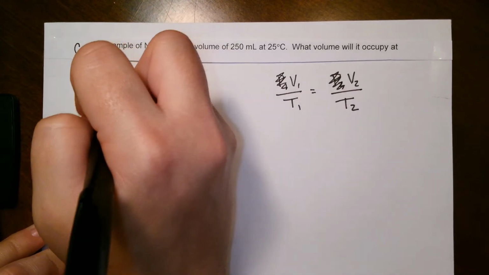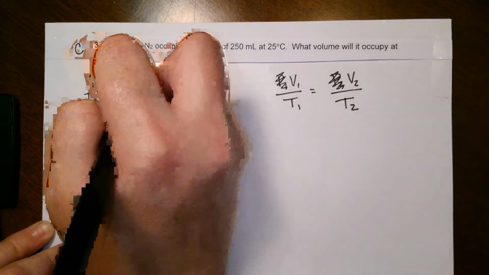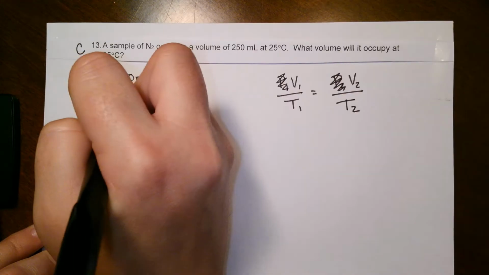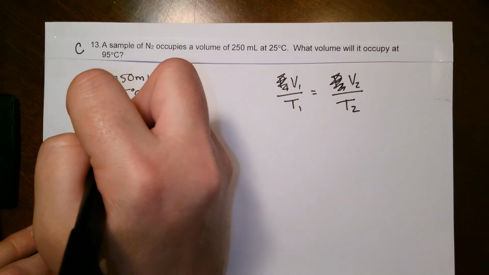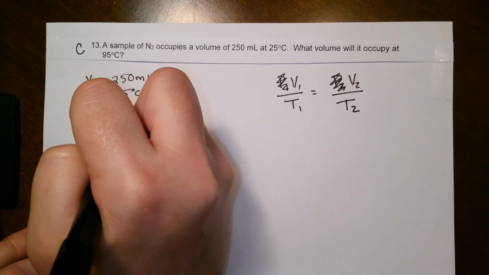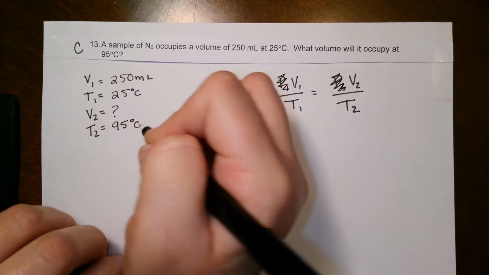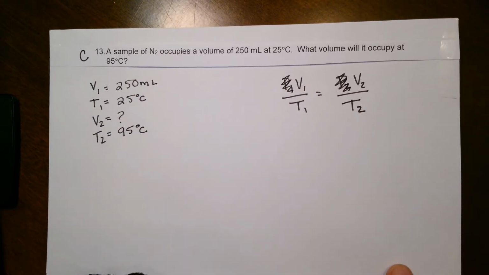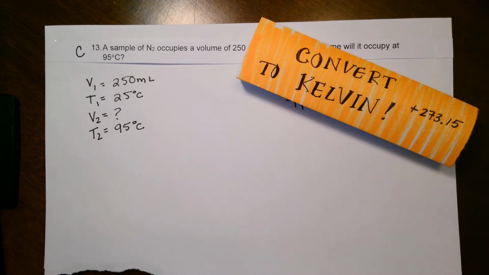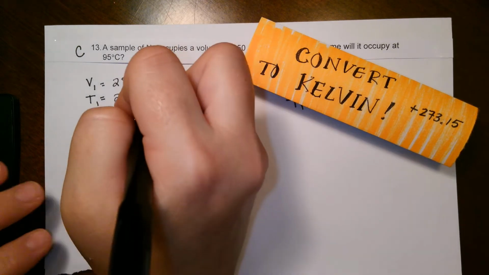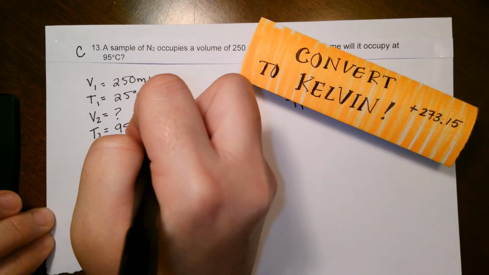Occupies a volume of 250 milliliters at 25 degrees Celsius. What volume will it occupy at? So that means volume is unknown at 95 degrees Celsius. The most important thing when working with these problems is that for volume and pressure, you can plug in any unit you want, but for temperature, you have to convert to Kelvin. So first things first, let's go ahead and convert those to Kelvin.